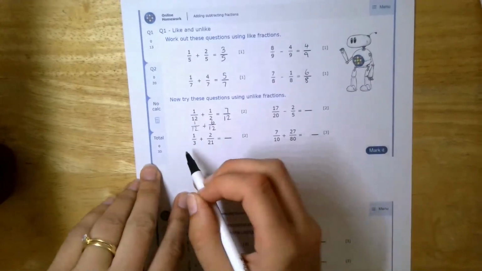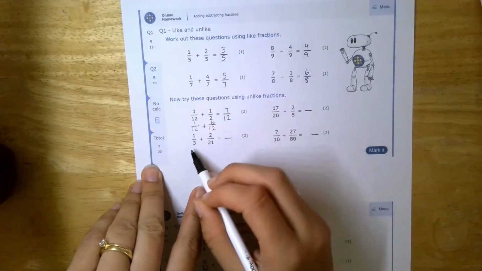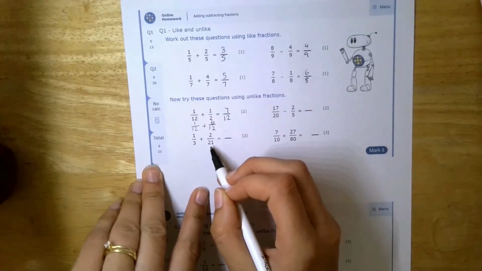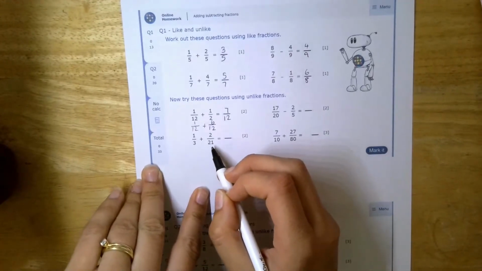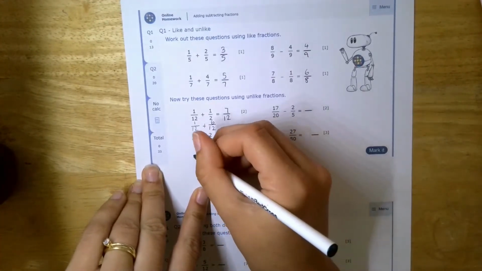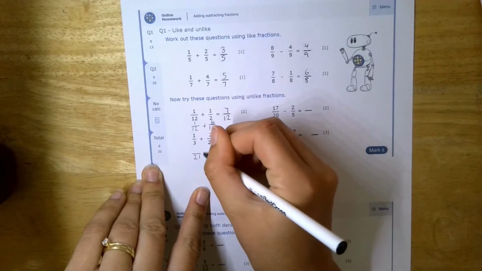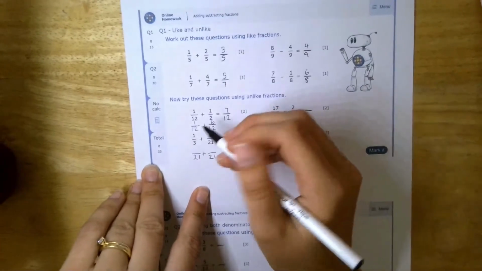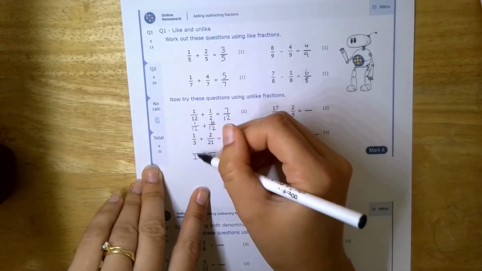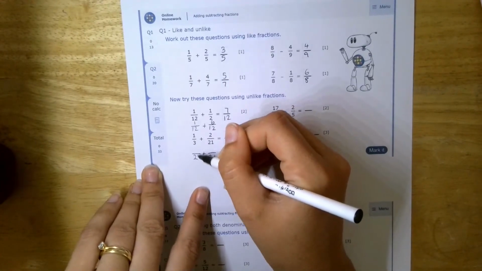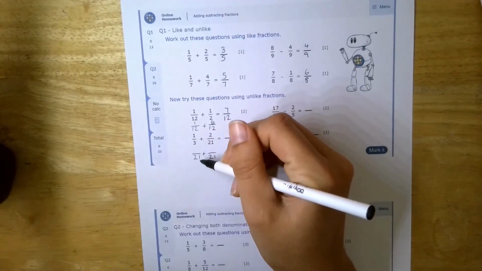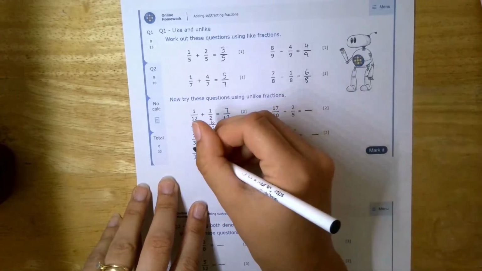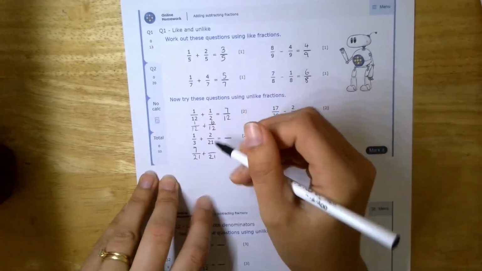This one, 3 and 21. So I need a number that's in the 3 times table, a multiple of 3, and a multiple of 21. Luckily, 21 is a multiple of 3. So I can make both of these fractions over 21. So if I've got 1/3, and I've now got 21, so I went from 3 to 21, that means I multiplied by 7. It means I need to multiply the numerator by 7. 1 times 7 is 7.